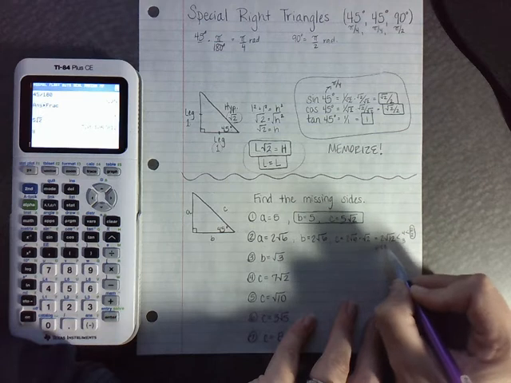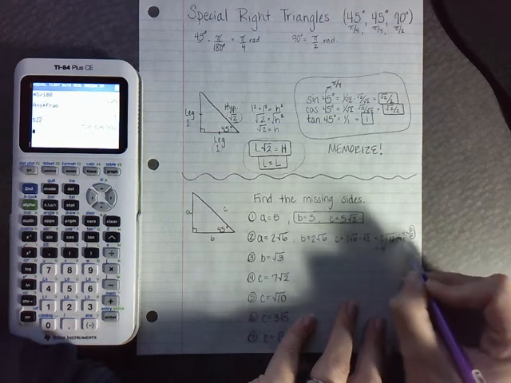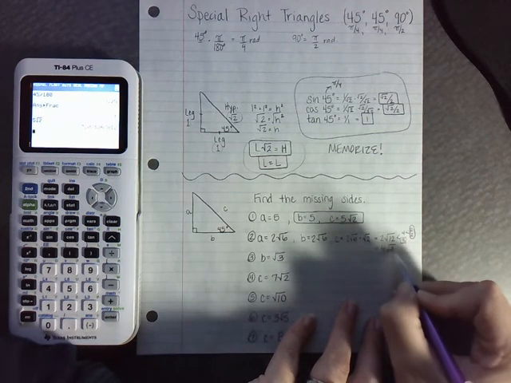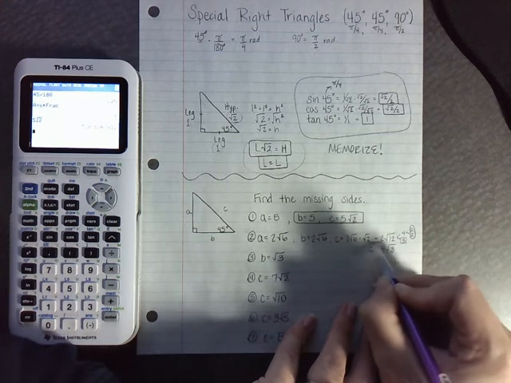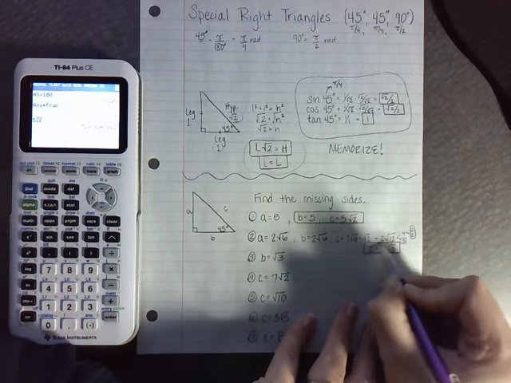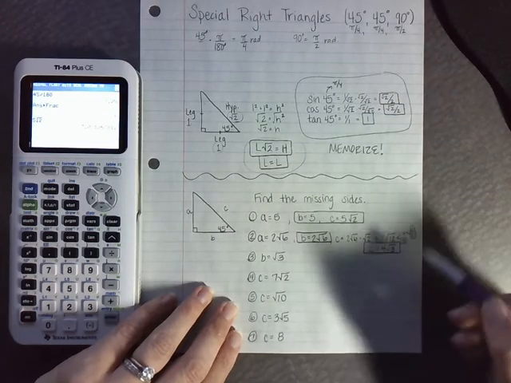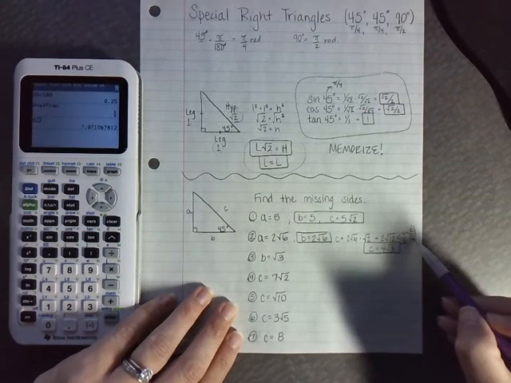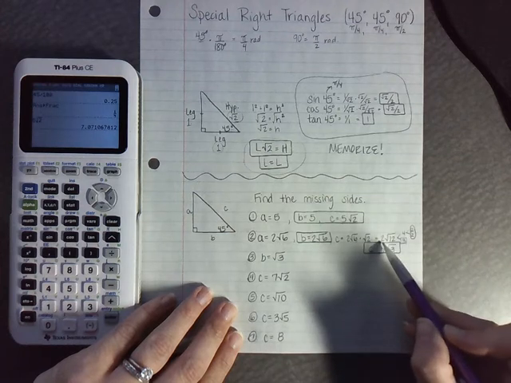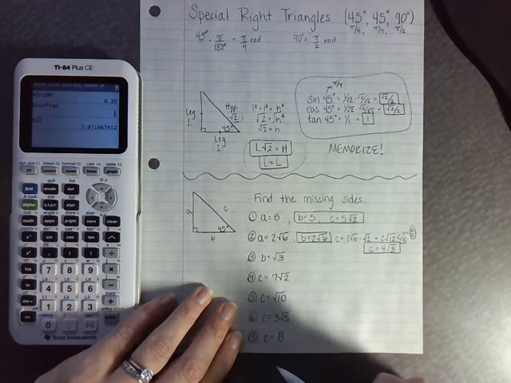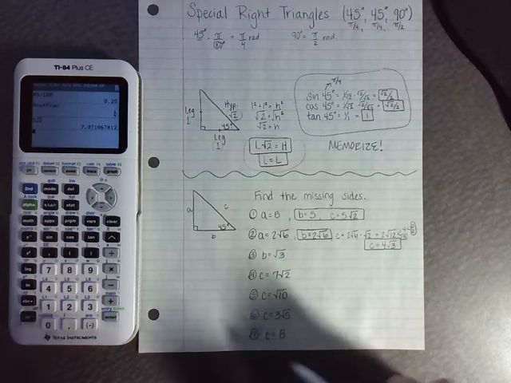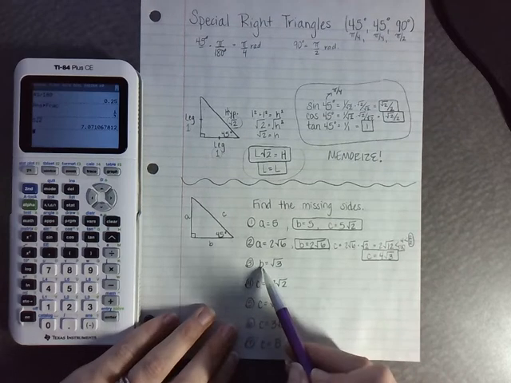So I'm really going to have a 4 out front. And then I have this 3 left over that didn't get a radical. So my C value is actually 4 square root 3. And then my B value is 2 square root 6. So again, whenever you pull a number to the front of your radical, if there's already a number there, those numbers get multiplied.